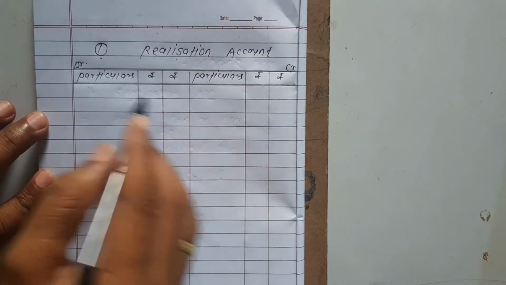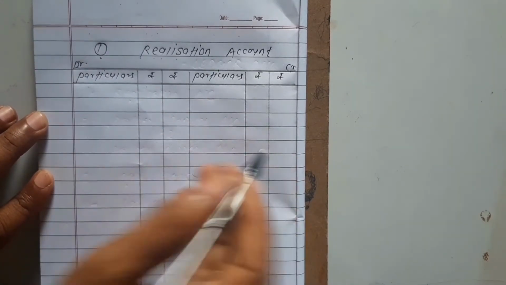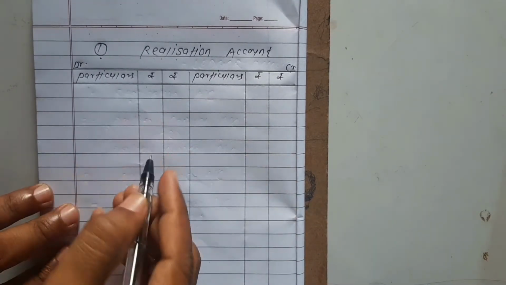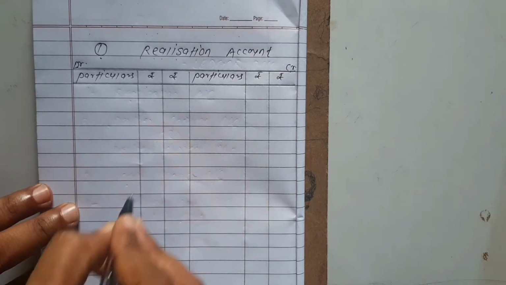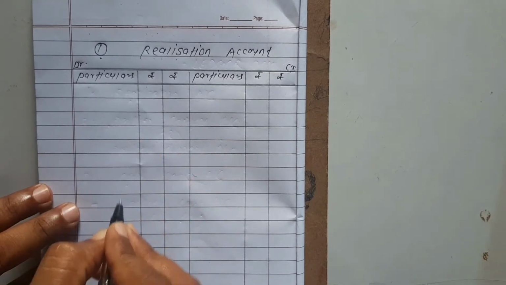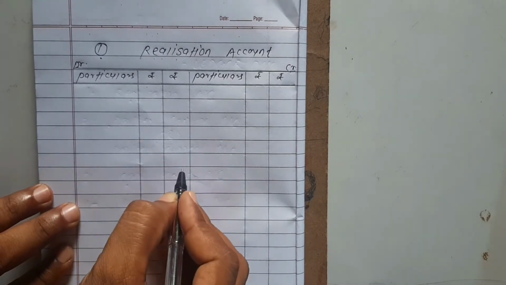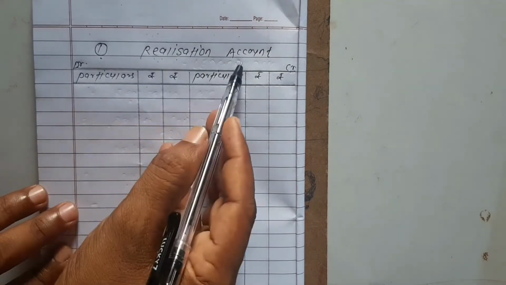So on both the sides, debit and credit, there is an inner and outer column for amount. Because of the inner and outer columns, it will help to work out the amounts very clearly, and we'll get the final amount on the outer column. So this is the first one, the realization account.